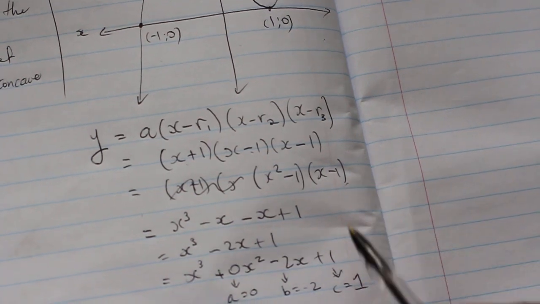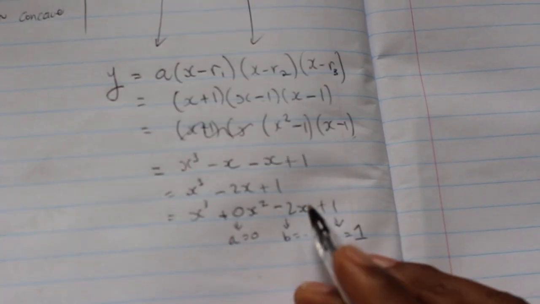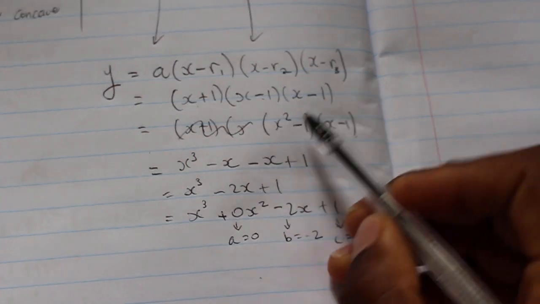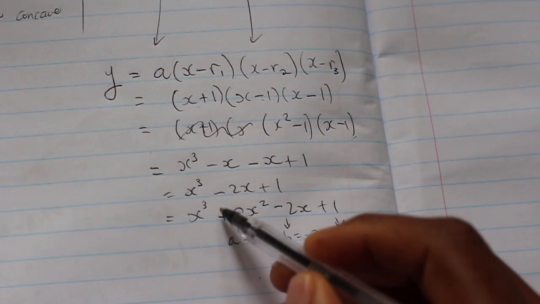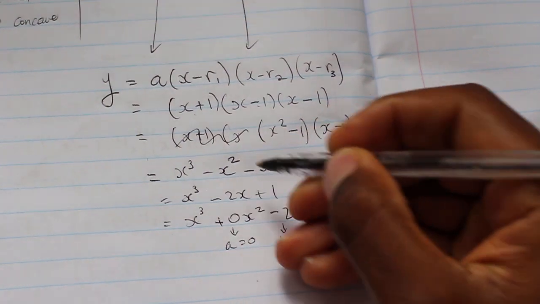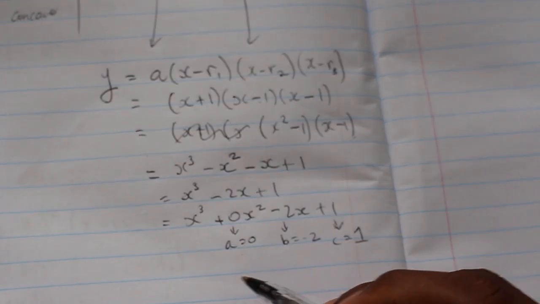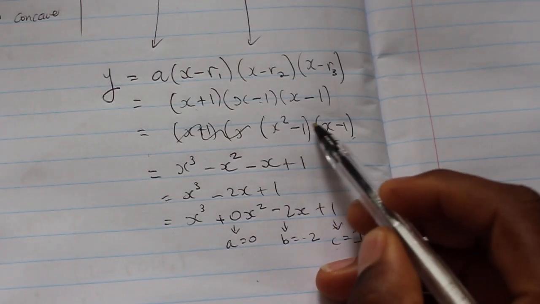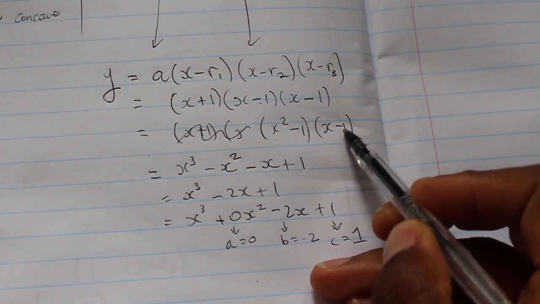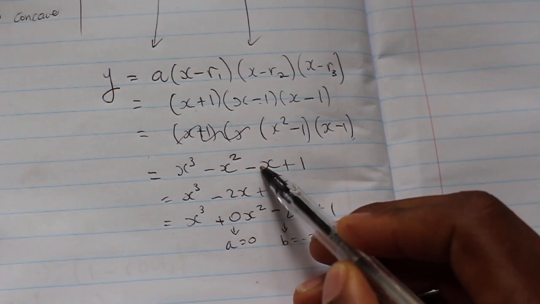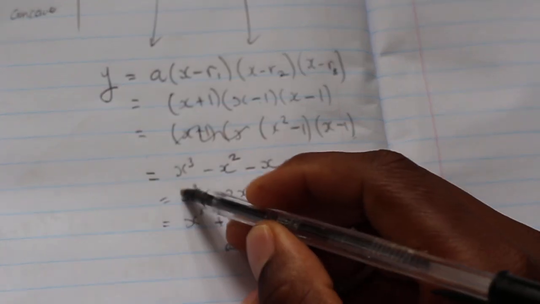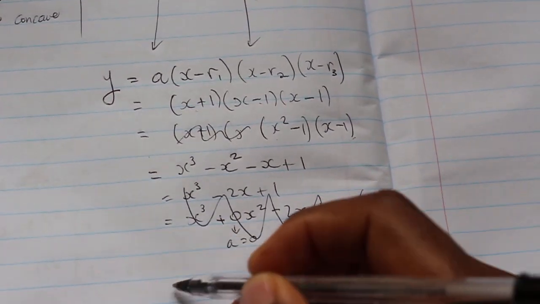Oh yes, now I see what the problem was. So okay, this was supposed to be x squared, right? So that's what the mistake was. So x squared, x cubed minus x squared, and then minus x and then plus 1. So that's what the problem was.